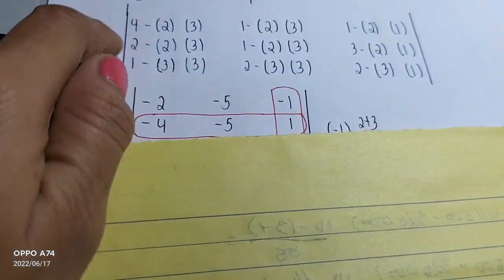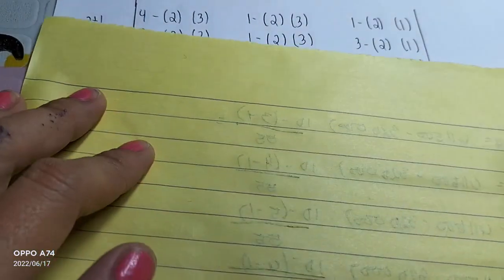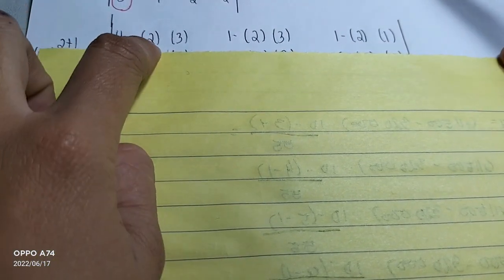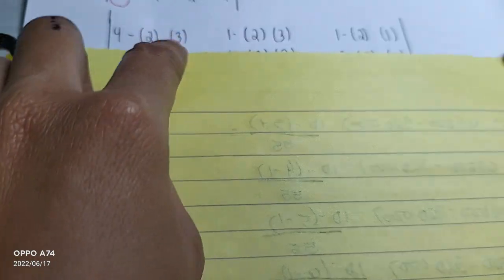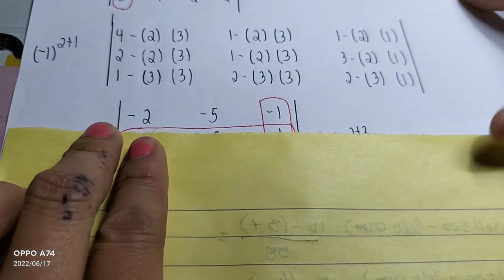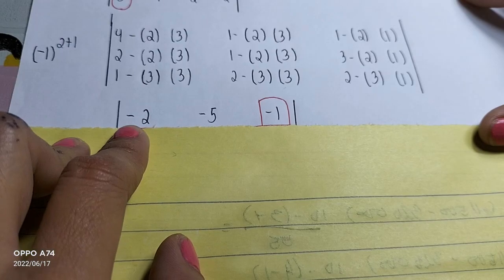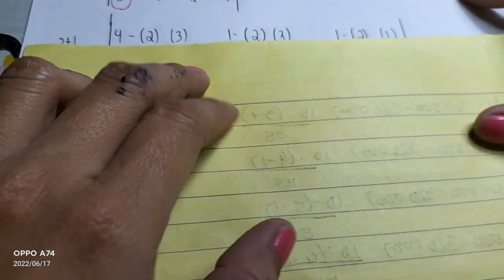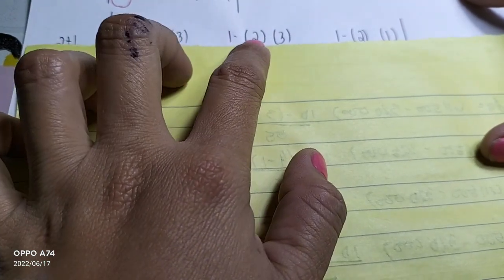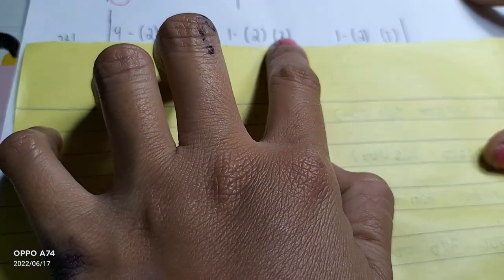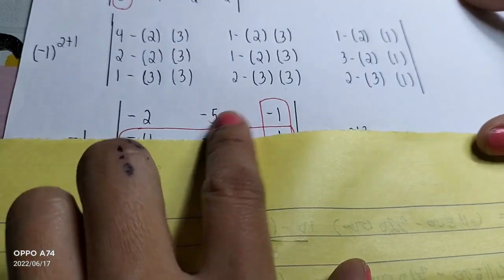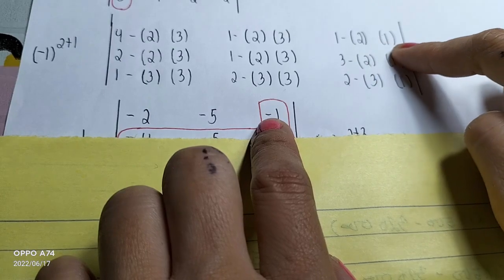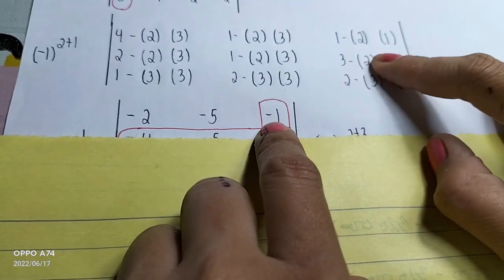Po, dito i-total na natin siya. 4 minus quantity of 2 multiply by 3 equals negative 2. Next is 1 minus quantity of 2 multiply by quantity of 3 equals 5. The last is 1 minus quantity of 2 multiply by quantity of 1 equals negative 1.